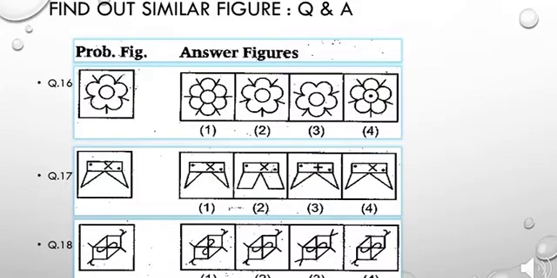Let's go to question number 18. In question number 18, there is a basic shape given which has 1 2 3 4 5, 1 2 3 4 5 6 outer sides. Okay, let's see other designs carefully. We have a design here. Let's check if the same design is available in the answers.